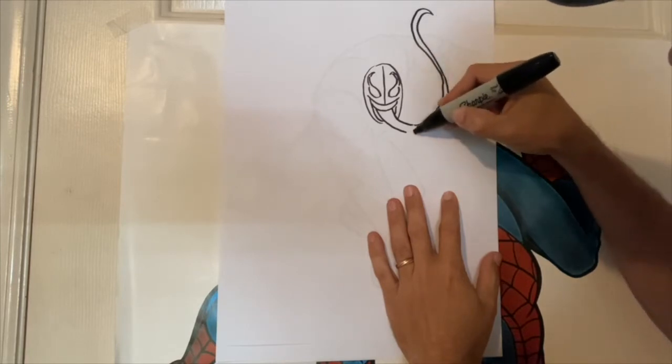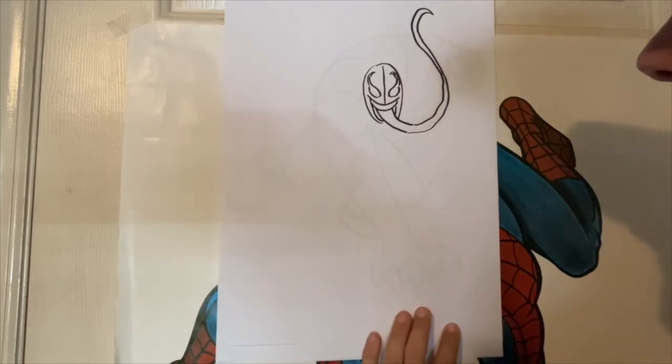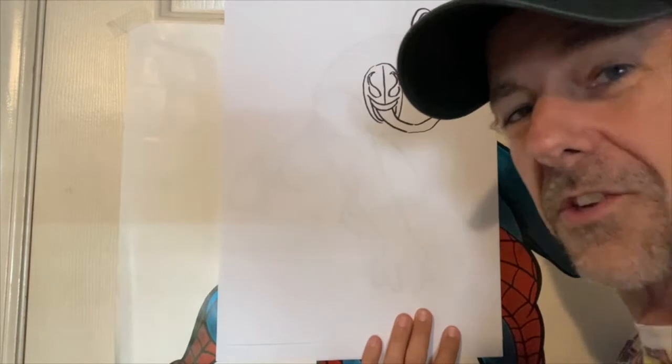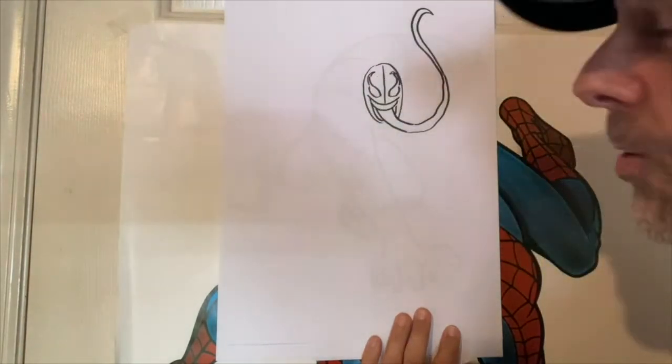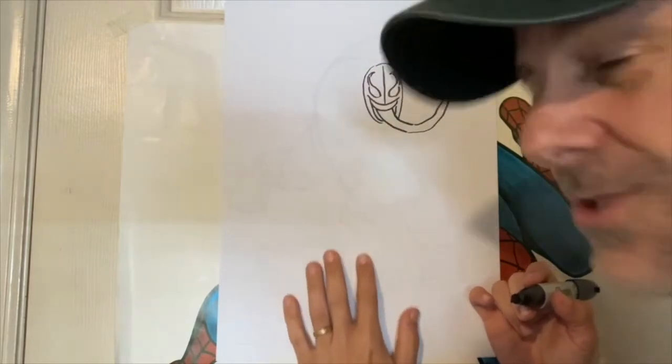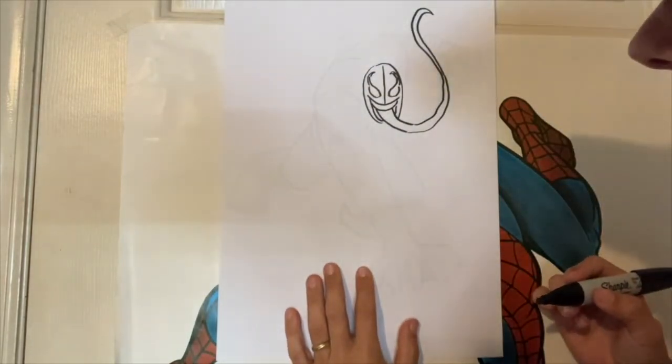Just like that. Nice and simple. Remember, there's no right or wrong way to draw. So whatever gets the drawing on the page the way you like it is the right way. I'm just showing you one method.